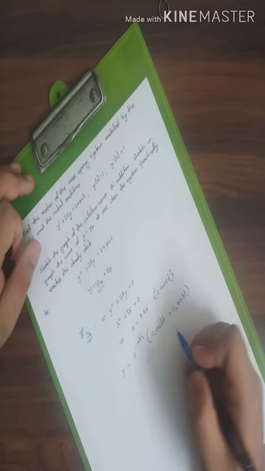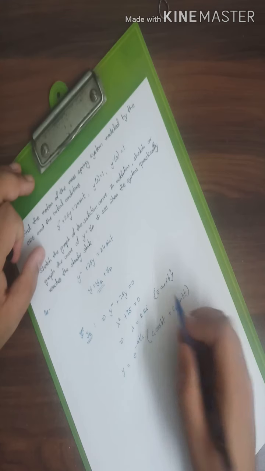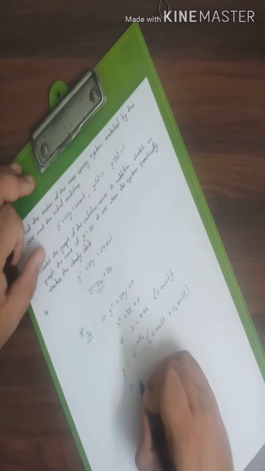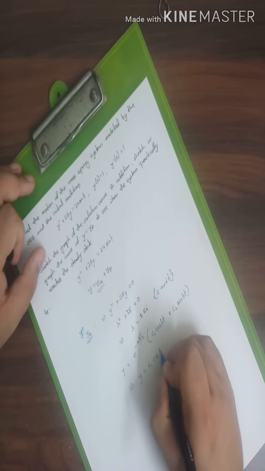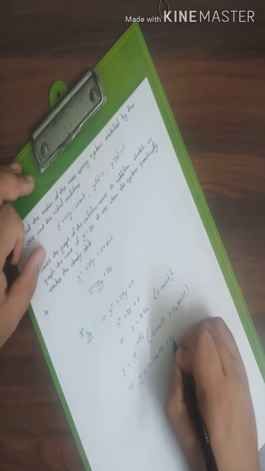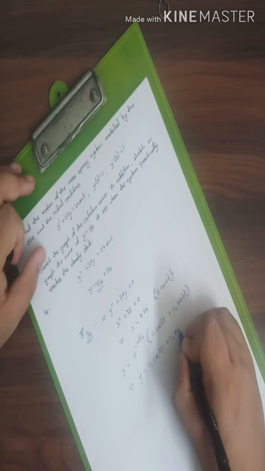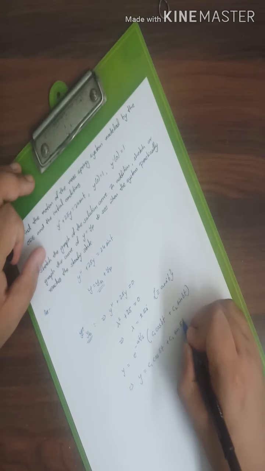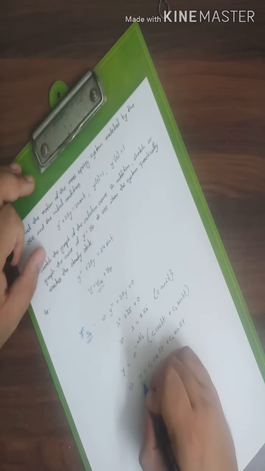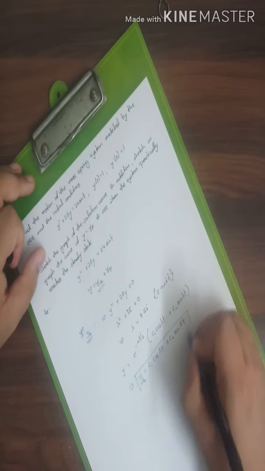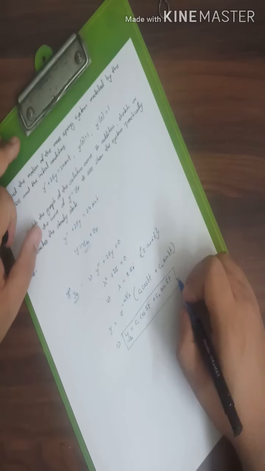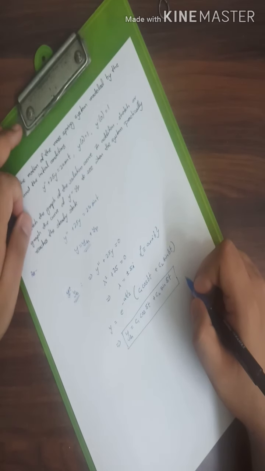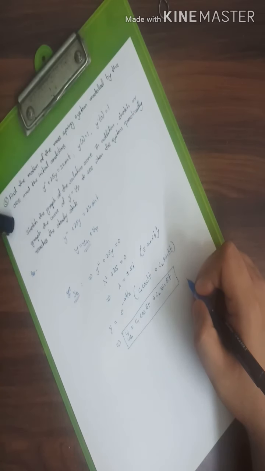Here a is 0 and b is 5, giving us y equals c1 cos 5t plus c2 sine 5t. This is for homogeneous, and c1 and c2 here are our arbitrary constants.